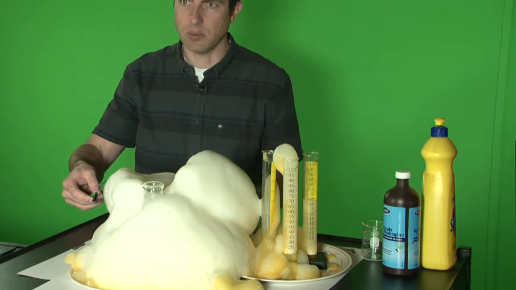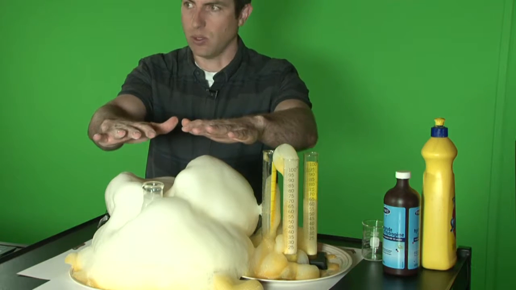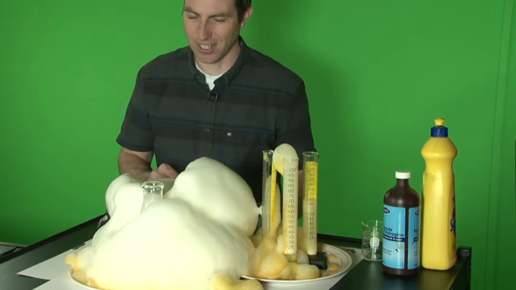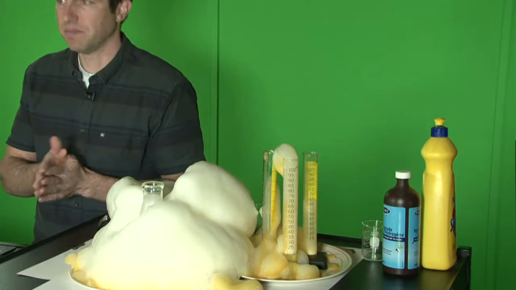You can really see the steam coming off this. It gets very warm, so it's a very exothermic reaction. Thank you, Kyla. Anyone want to come in and help me clean? Now my hands are all stained brown and whatnot.